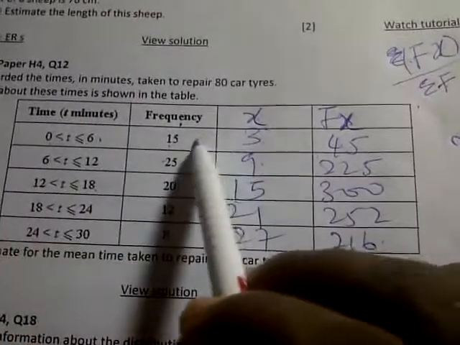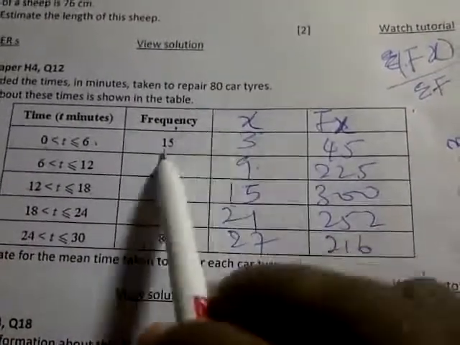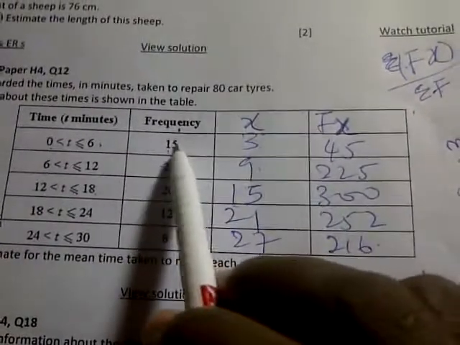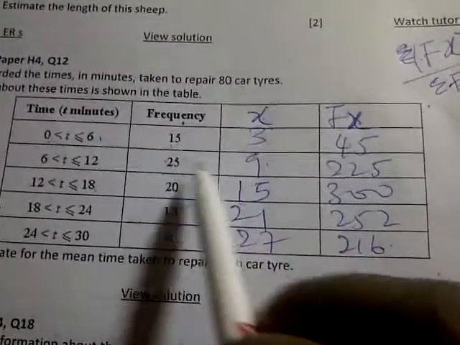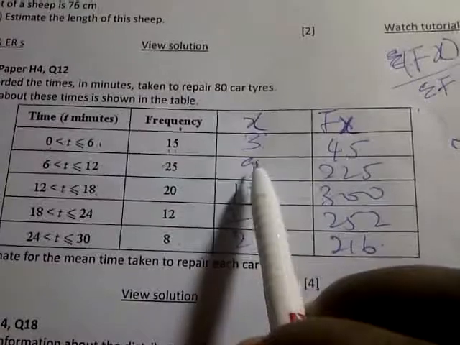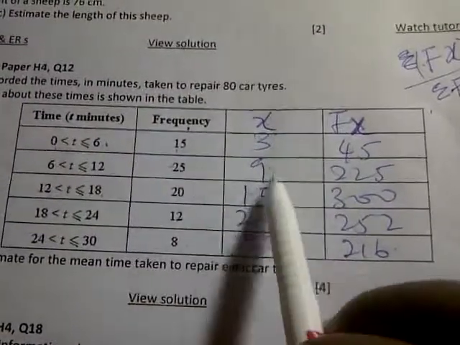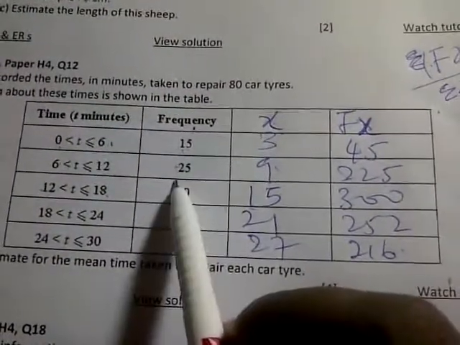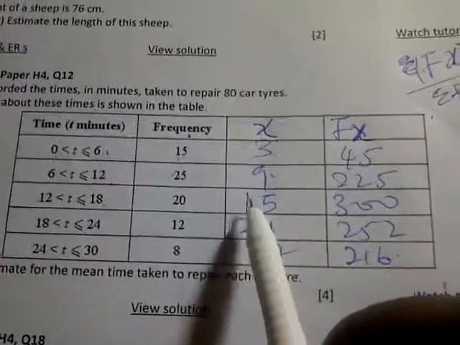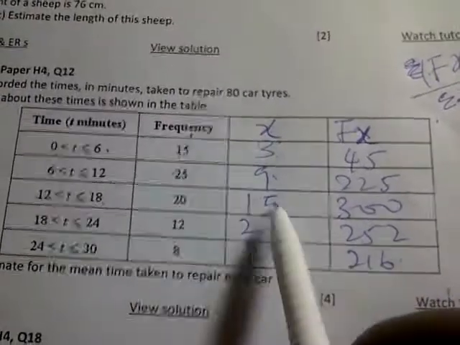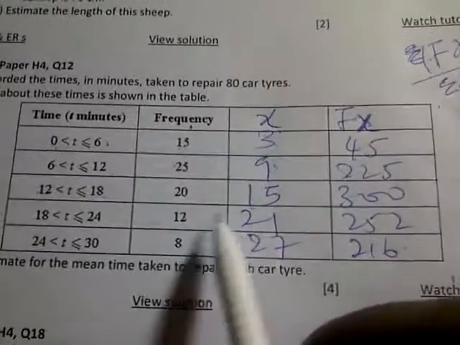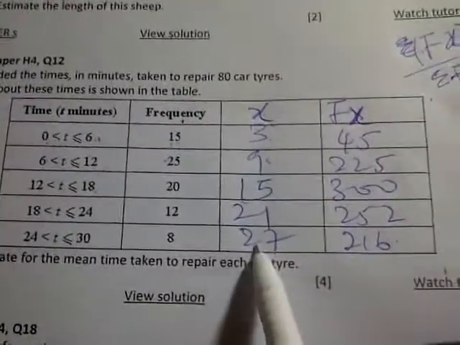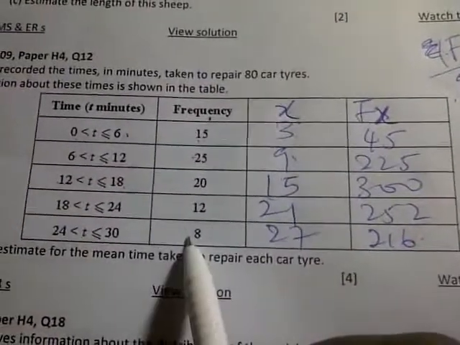But since frequency means this value, a frequency of 15 and x of 3 means that 3 occurred 15 times. Now 25 means that 9 occurred 25 times. Rather, 20 means that 15 occurred 20 times. Now 21 means that 21 occurred 12 times. And 27 means that 27 occurred 8 times.